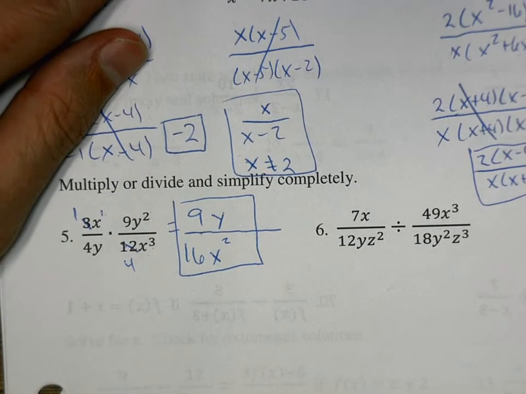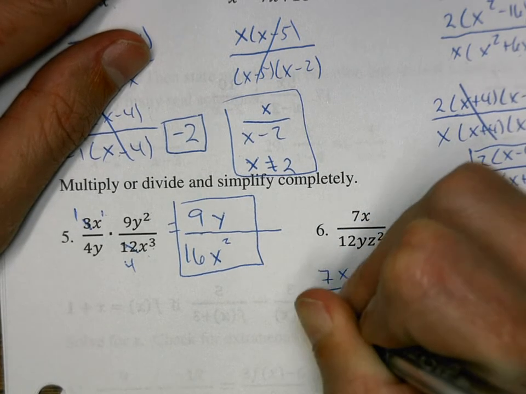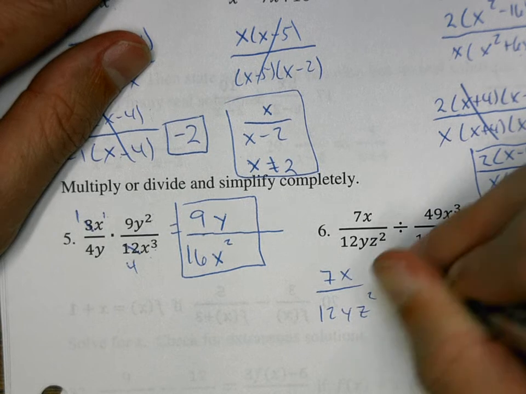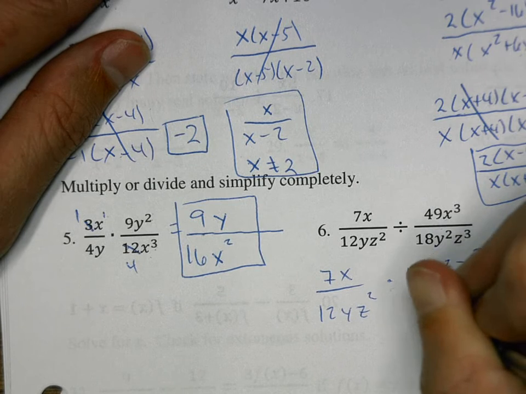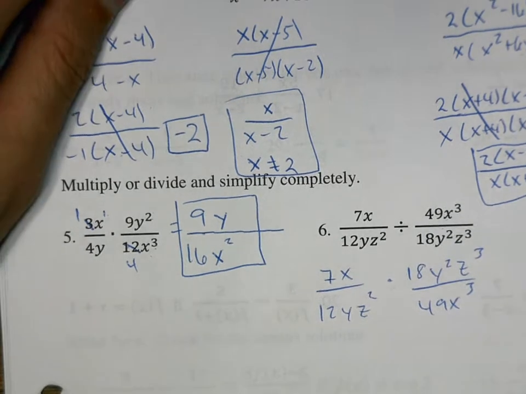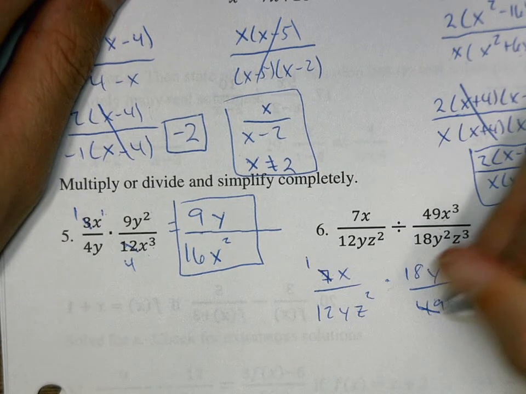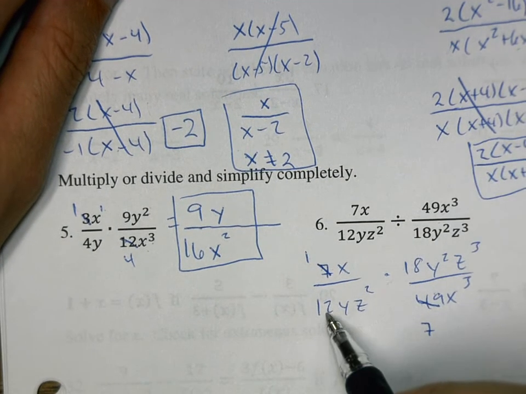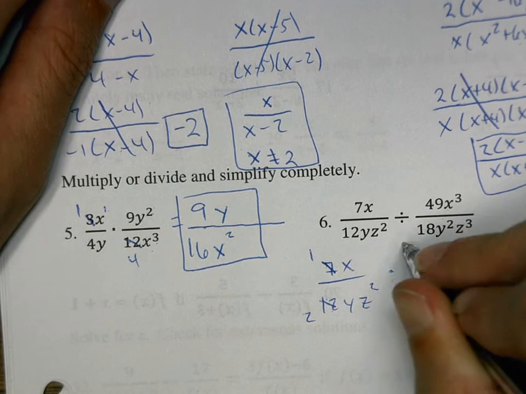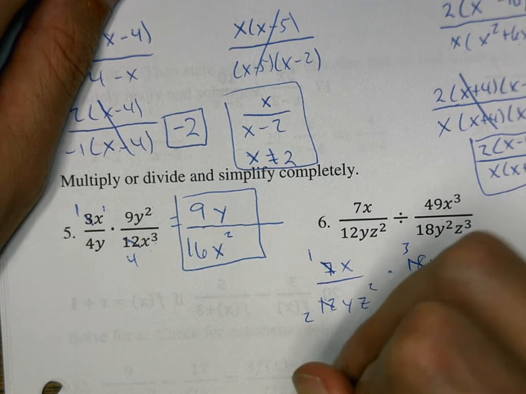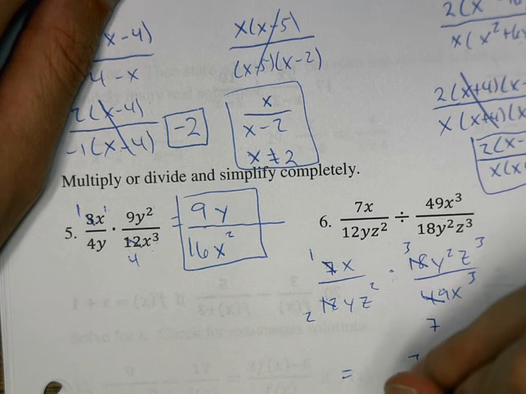When you divide by a fraction, you just flip and multiply. So we have 7x over 12yz squared times 18y squared z cubed over 49x cubed. The GCF of 7 and 49 is 7. 7 goes into 7 once. 7 goes into 49 7 times. GCF of 12 and 18 is 6. 12 divided by 6 is 2. 18 divided by 6 is 3. So in the numerator, 1 times 3 is 3. And 2 times 7 in the denominator is 14.